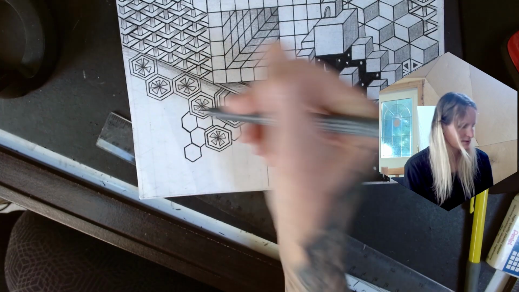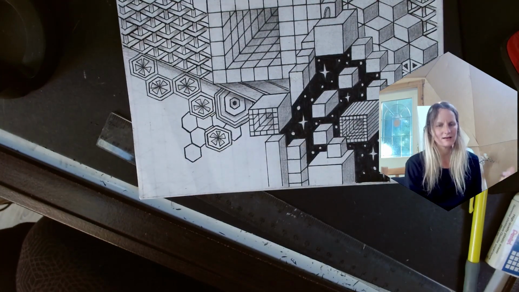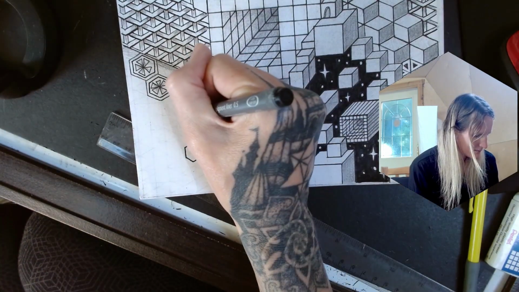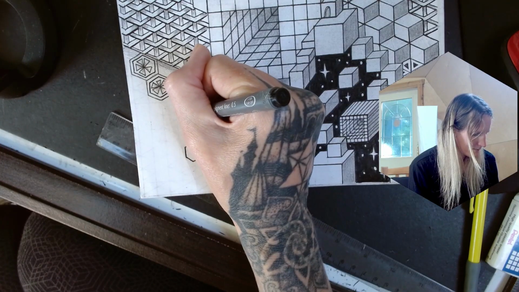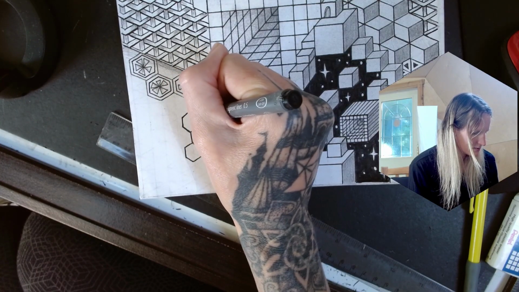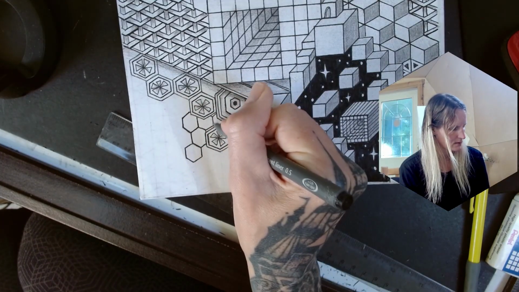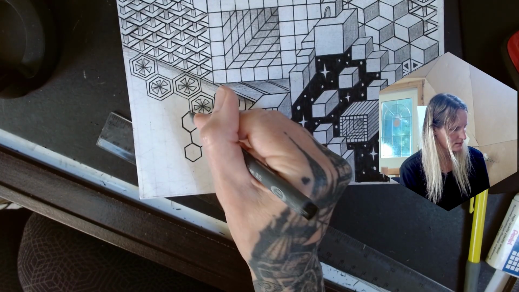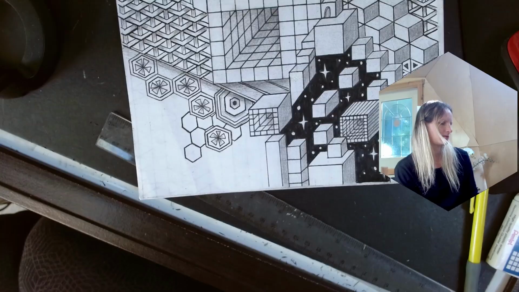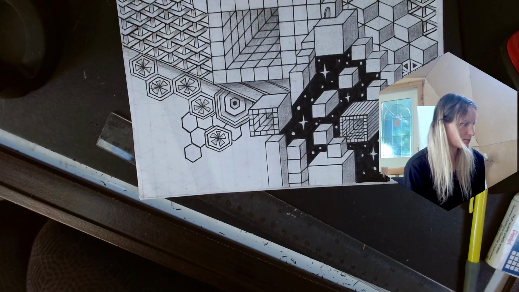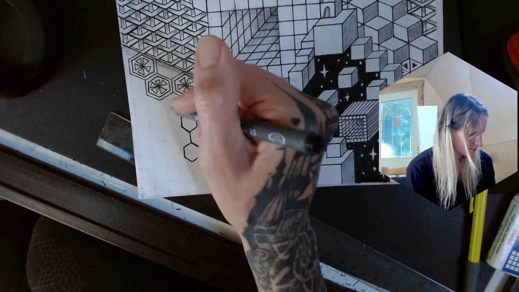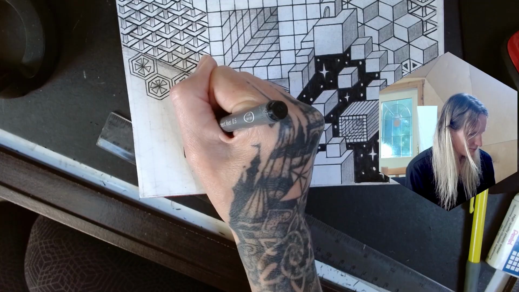Now you have a new skill. You can draw hexagons freehand-ish. You know, they're not going to be perfect. But remember, perfect is just acceptance. I still love imperfect hexagons. They have a life of their own.